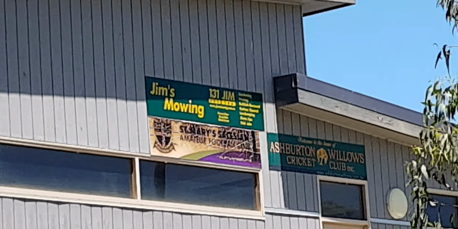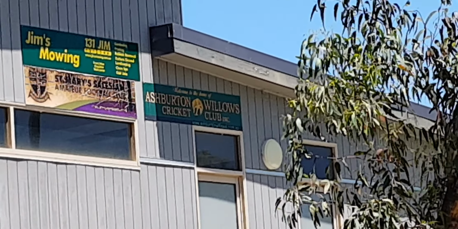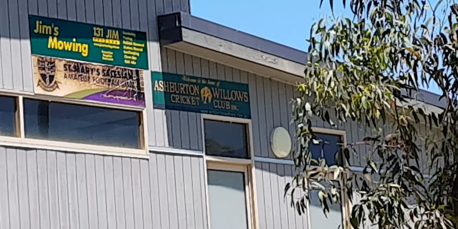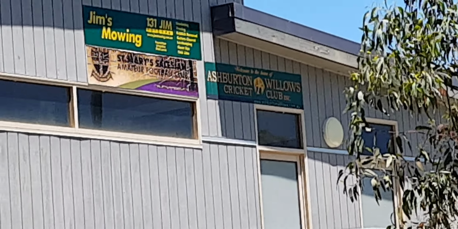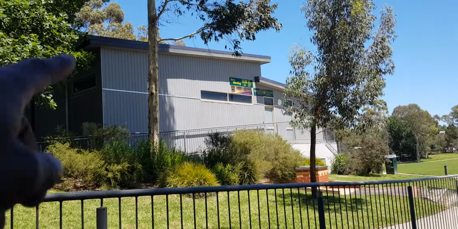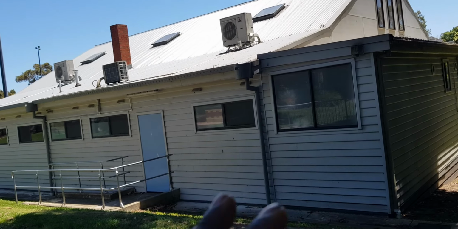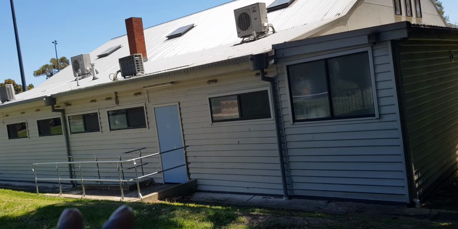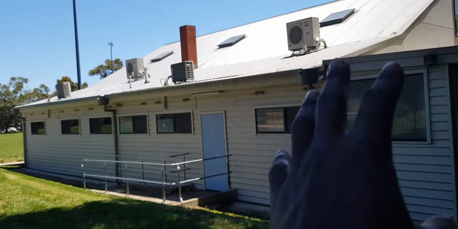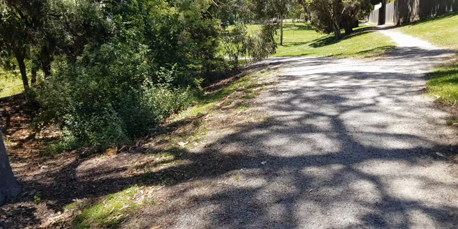This one is Ashburton Willows Cricket Club. So that's a clubhouse. What do you call a clubhouse? This building. So that's cricket. Here, it could be another cricket or a different sport. There could be cricket here and a football ground. I don't know which one, or it could be just the same thing.